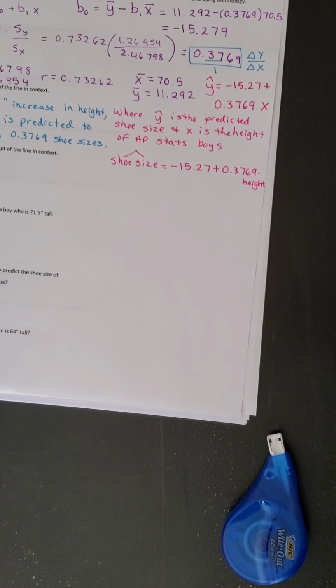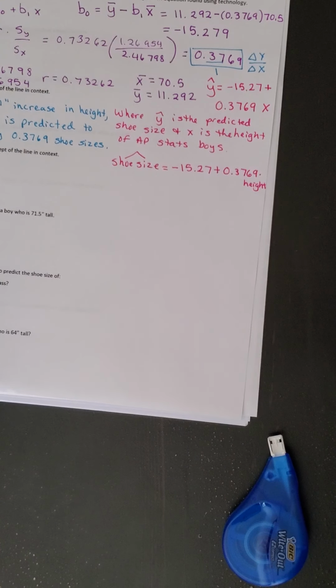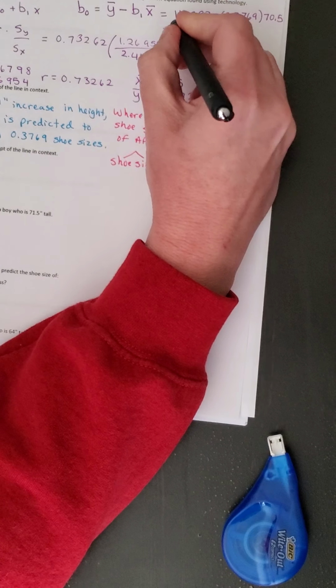Okay, interpret the y-intercept of the line in context. So our y-intercept is right here.